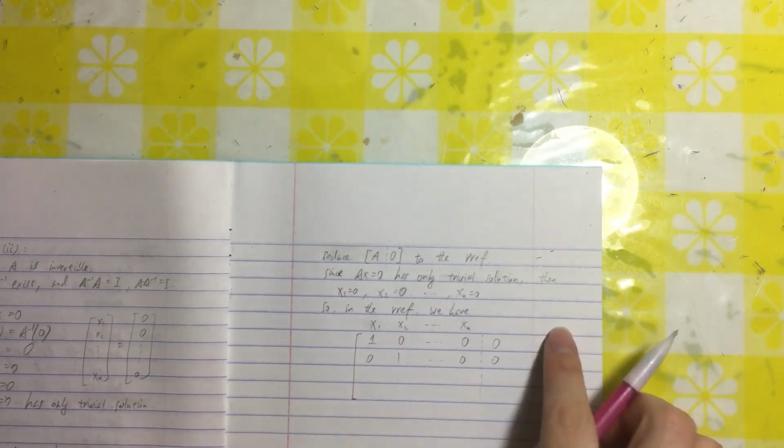In the second row, the coefficient of X2 is 1, and the coefficients of the rest must be 0. So X1 equals 0, X2 equals 0, and continuing, we have 1s on the diagonal. In the last row, the coefficient of Xn is 1, and the coefficients of the rest are 0, and they equal 0.